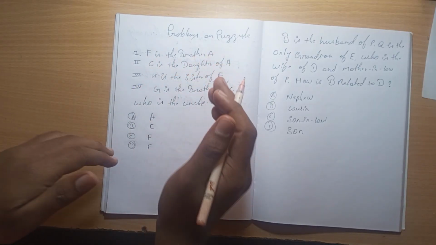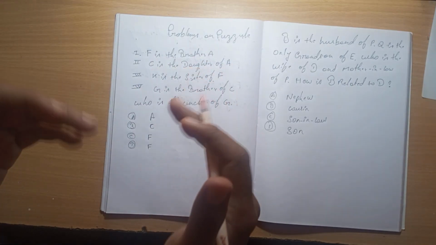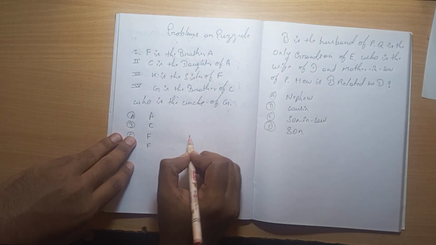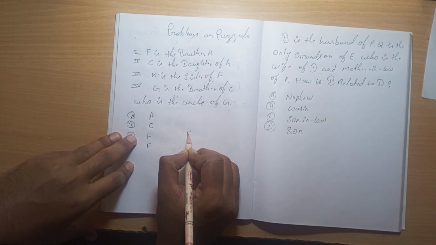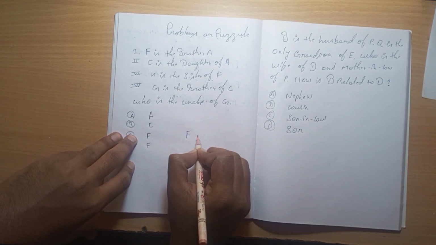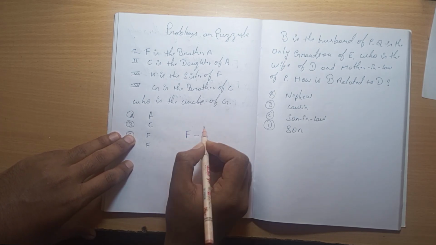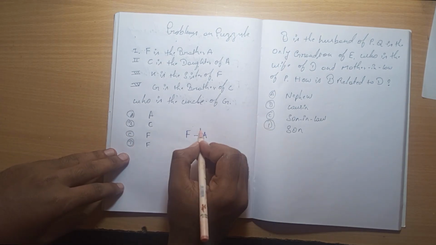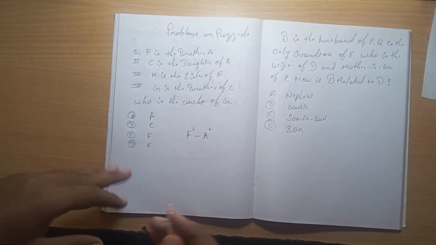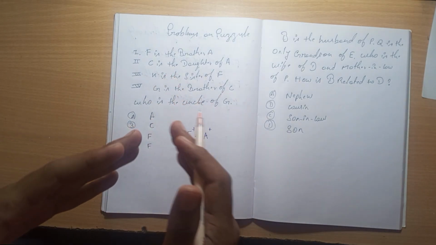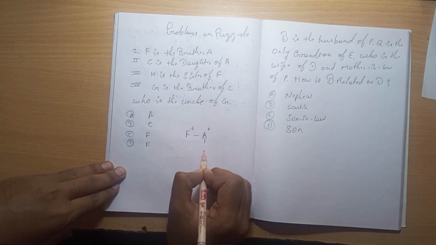F is the brother of A. Look, whatever information you get, keep writing it down here. F is the brother of A. Here the genders have been revealed, that is brothers. C is the daughter of A. C is the daughter.